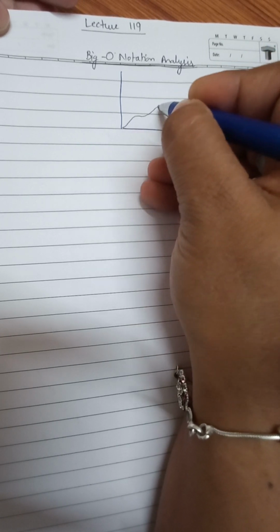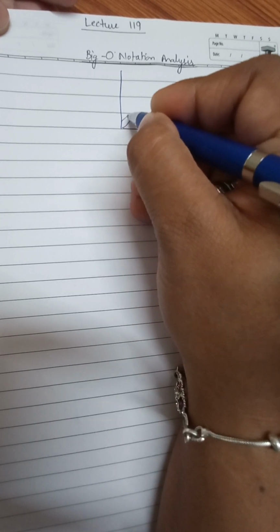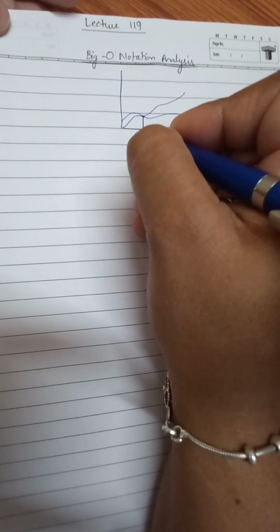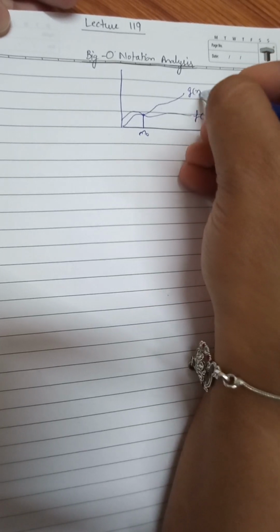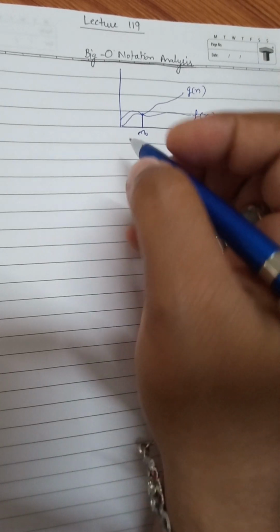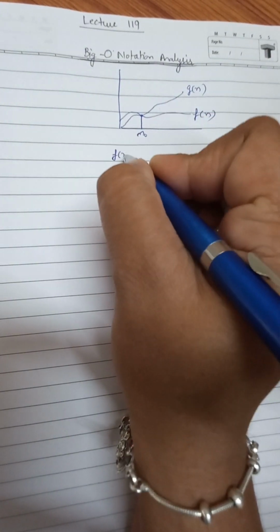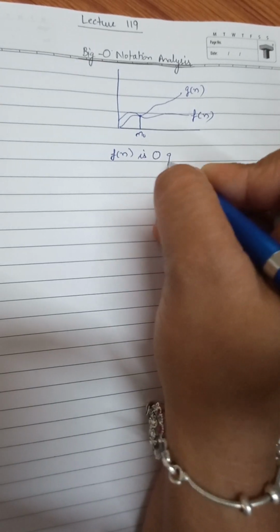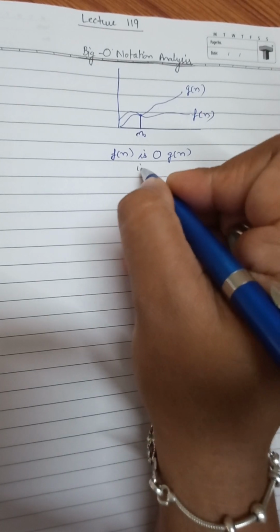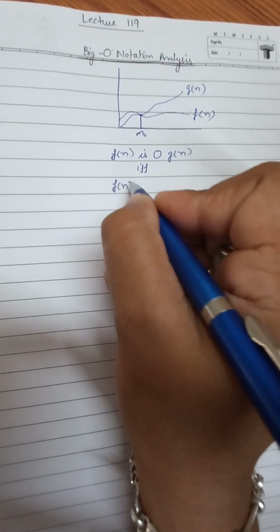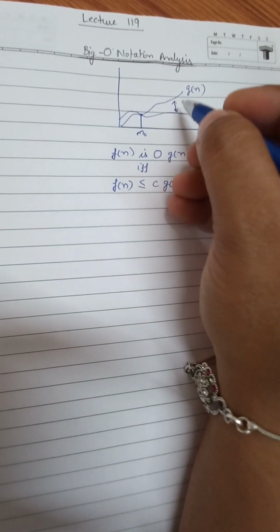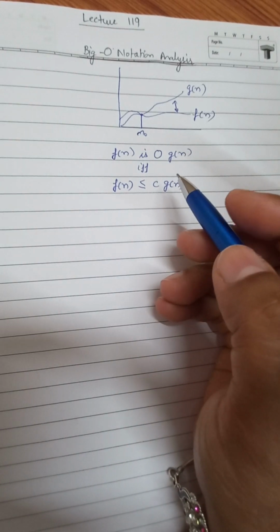If a function after a particular point, that is n naught, is always less than that, then we can say this is the upper bound. So we can say that f(n) is big O of g(n) if and only if f(n) is less than or equal to C g(n), where C is a constant. What is the gap? C is a constant.